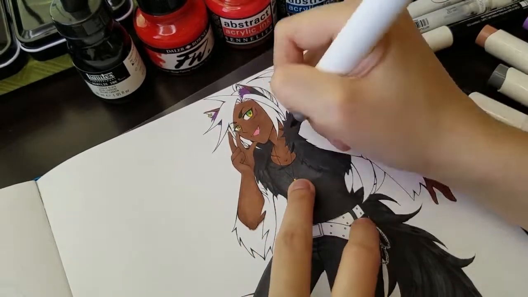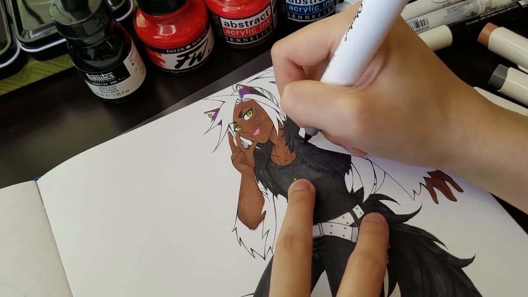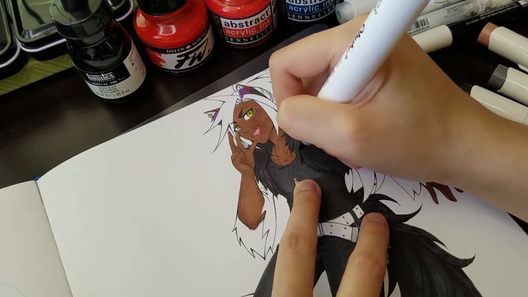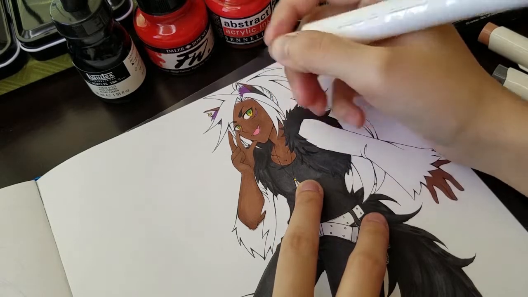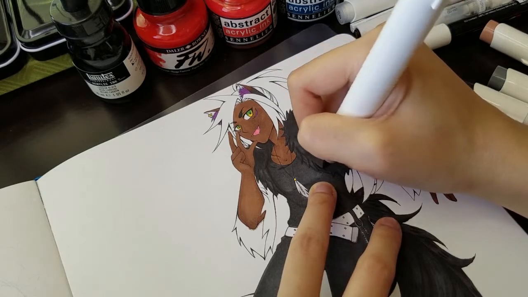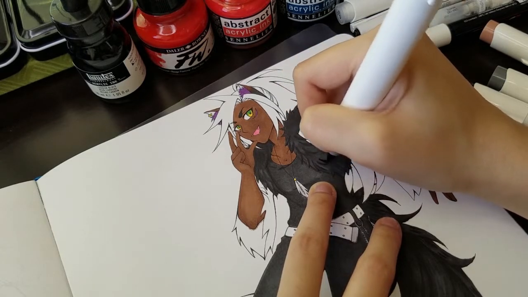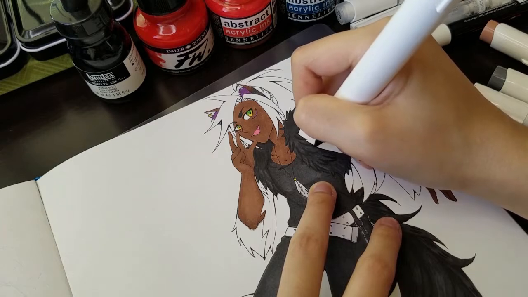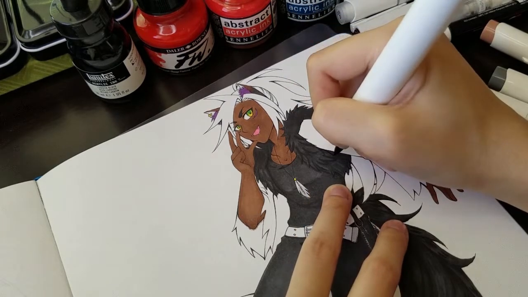And granted, I think gradients look really cool on character designs, and from a digital art perspective, it's fairly straightforward to do gradients. So I just use the airbrush tool, and you could get a very smooth transition through that when you do digital art. But when it comes to traditional art, it takes a lot more work.